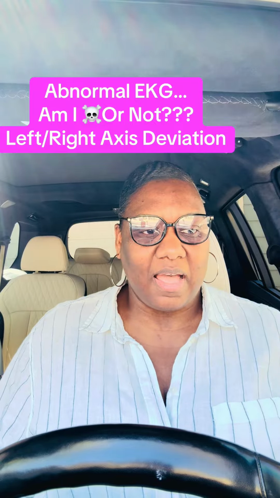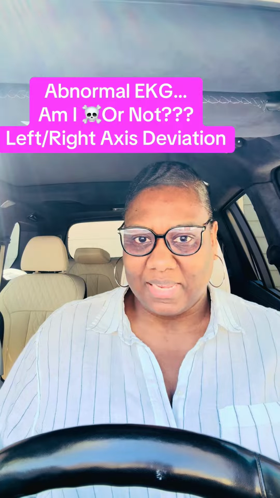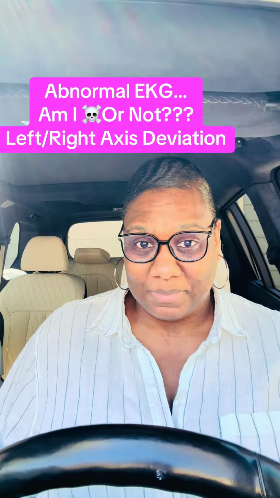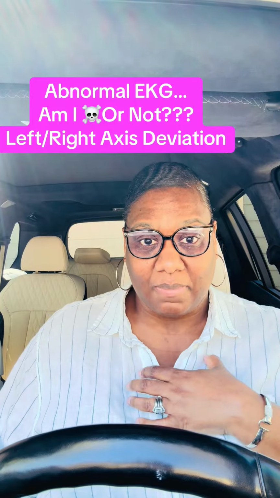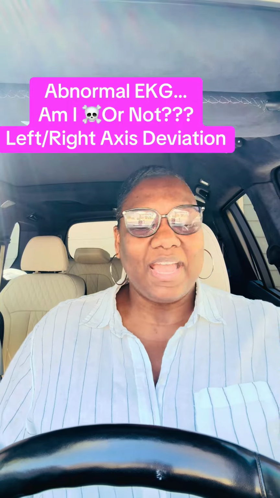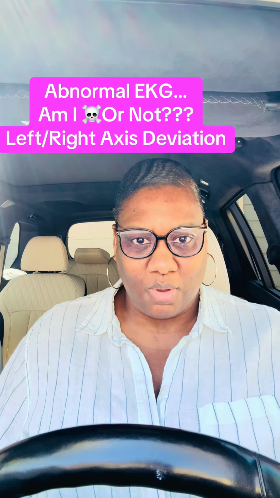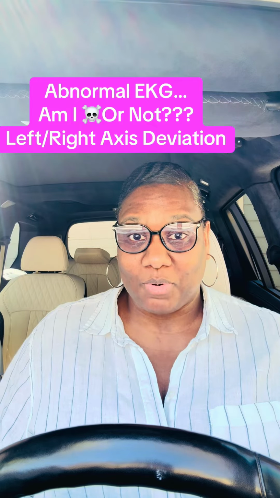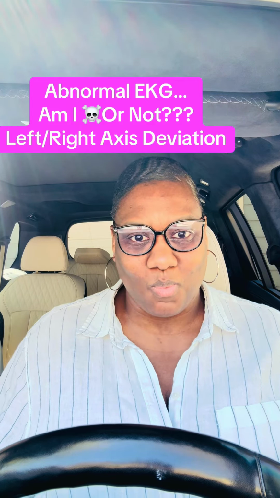How do we evaluate further this left axis deviation or right axis deviation with symptoms to see if there's anything troubling with the heart itself? We do an echocardiogram. Echocardiogram is always going to be the go-to when it comes to further evaluating EKGs that are abnormal in any capacity whatsoever.